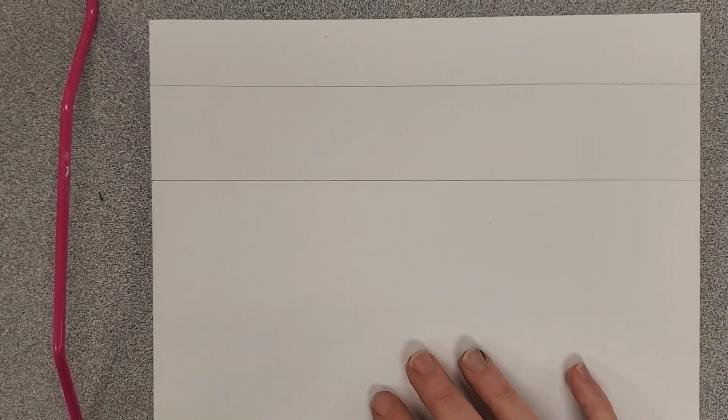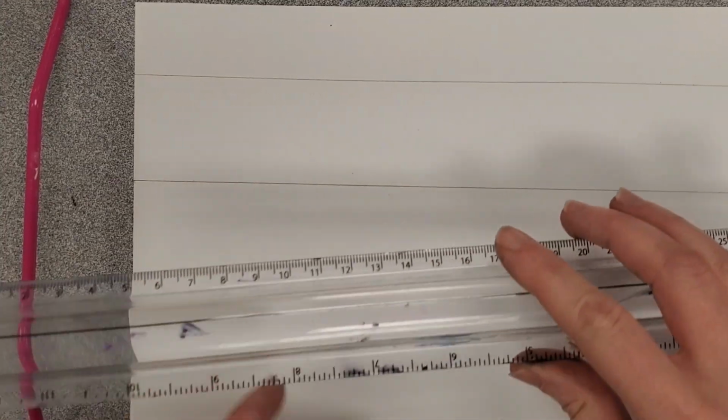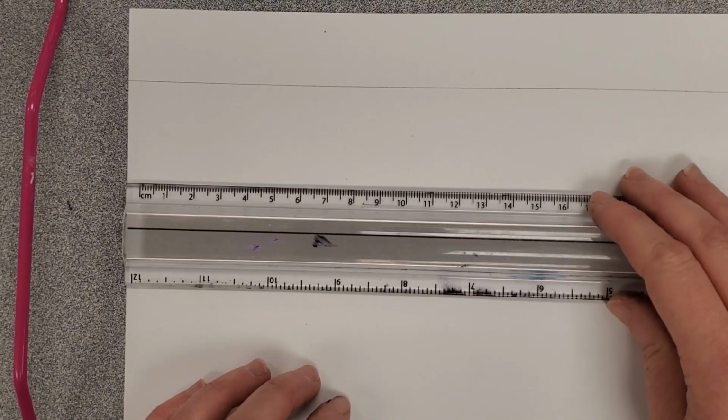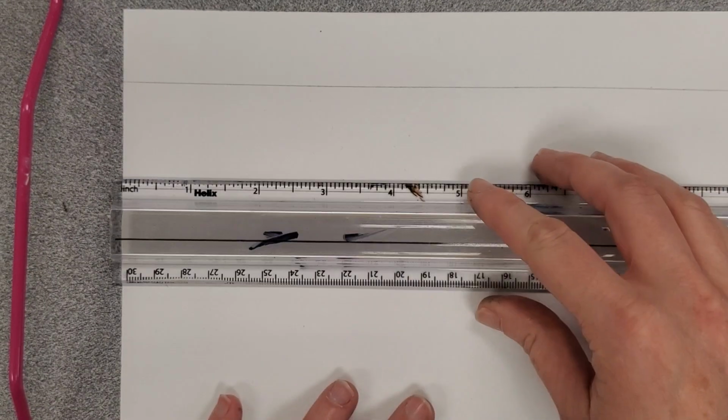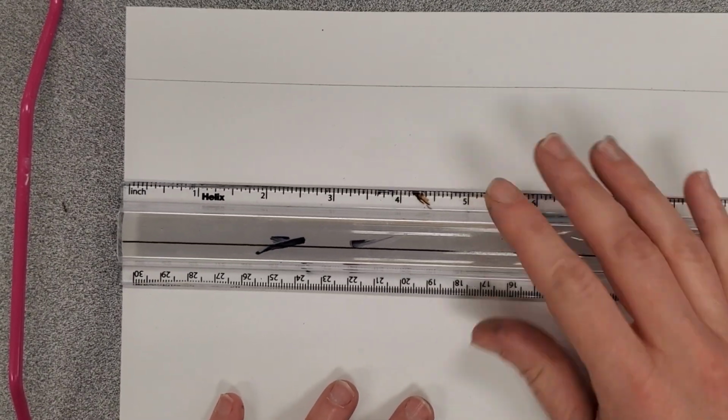Let me move my paper down a little bit so y'all can see it. From here, what I'm gonna go ahead and do is decide how I want my blocks to go.